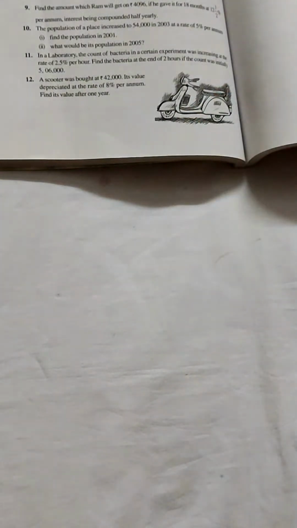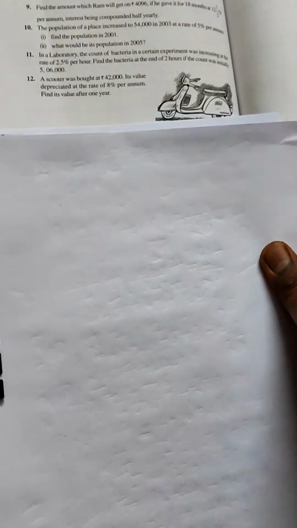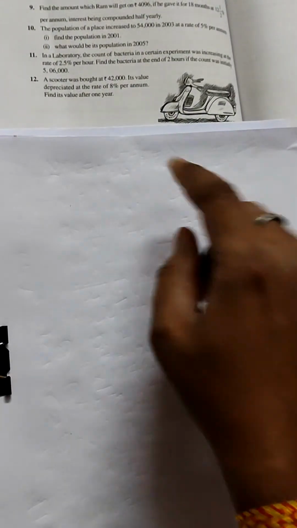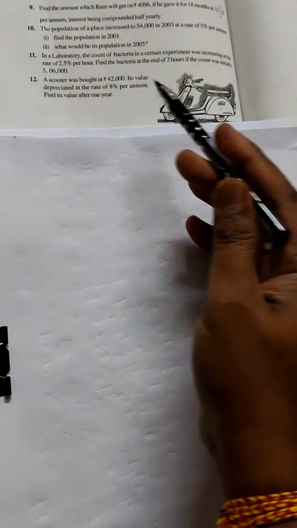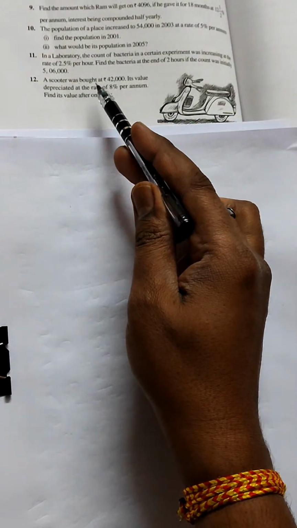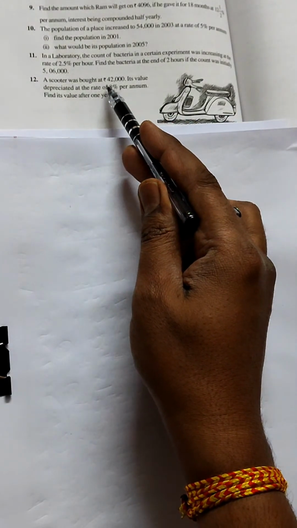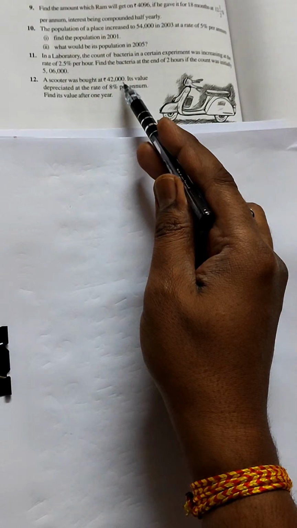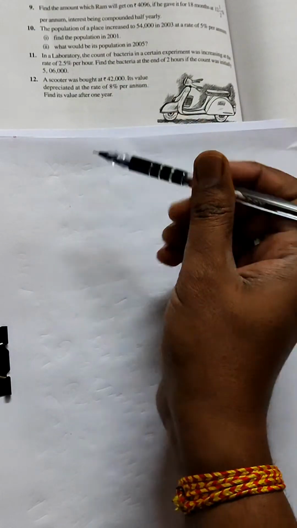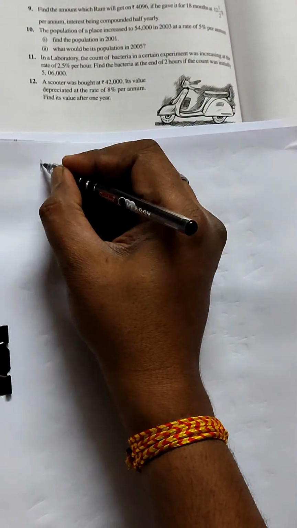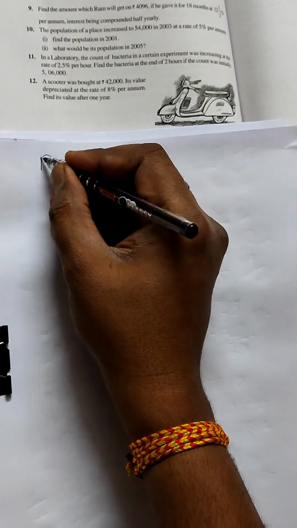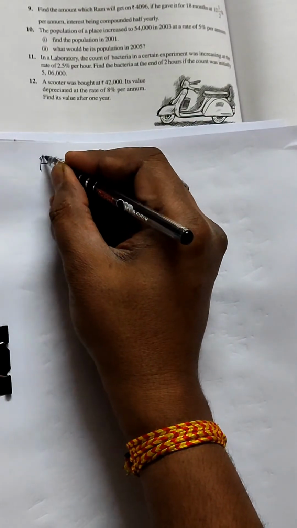With question number 12, the question is like this. A scooter was bought at rupees 42,000. The principal amount is the amount which is invested initially.